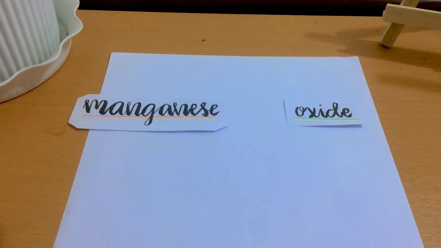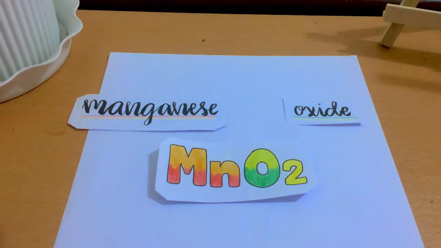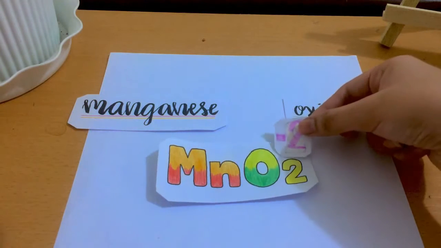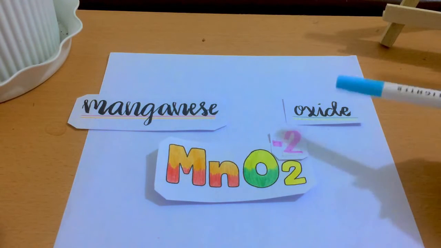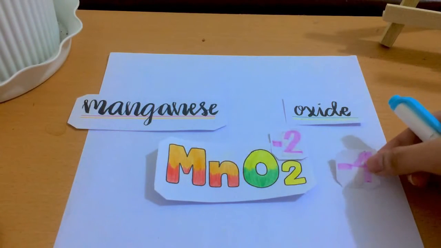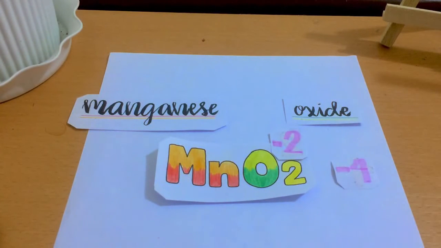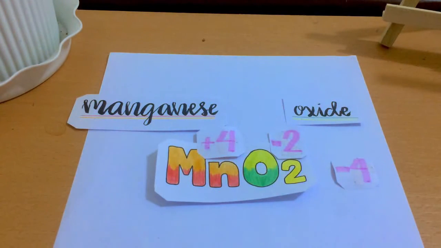To figure out what our Roman numeral is, let us see the overall charges. You can determine charges by using the periodic table. For oxygen, we have a charge of -2. In order for everything to add up, we have 2 multiplied by -2. The product will be -4. That means Mn or manganese is going to have to be +4 in charge.